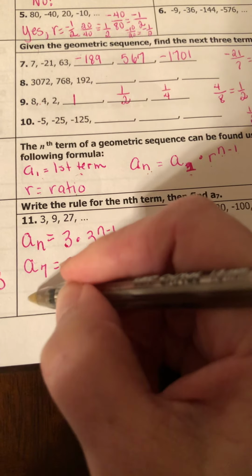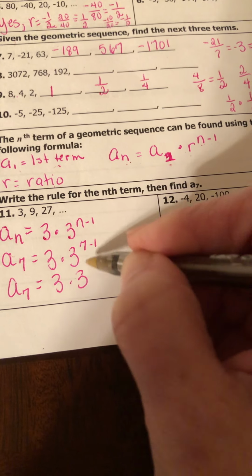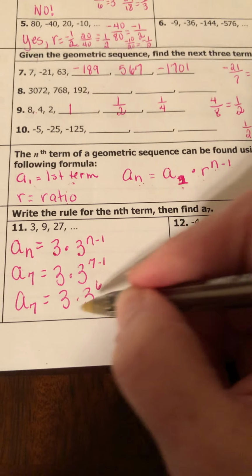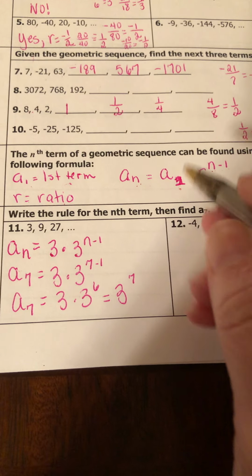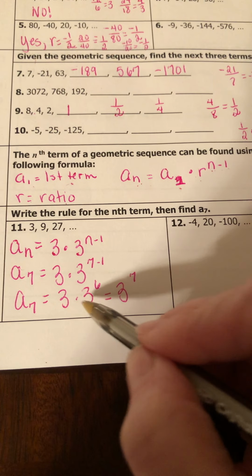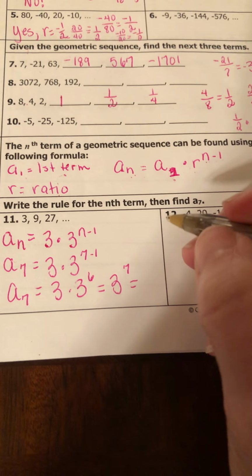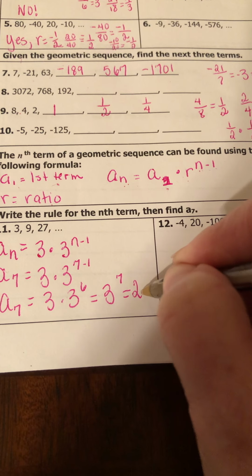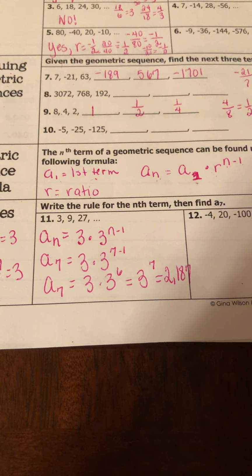So I'm going to have A of 7 is equal to 3 times 3 to the 7 minus 1, which is 6. Now, this is multiplication with same base, so I can add my exponents. So 3 to the first times 3 to the 6, 1 plus 6 is 7. I can take out my trusty calculator and I can multiply 3 to the 7th power to get 2,187. Now, isn't that exciting?